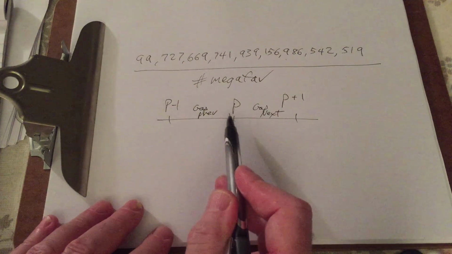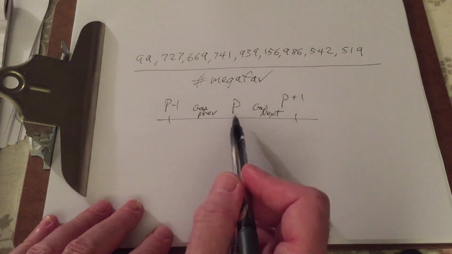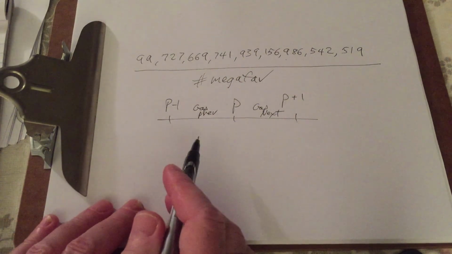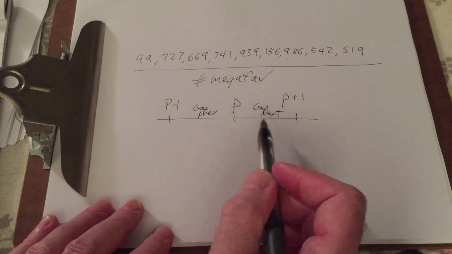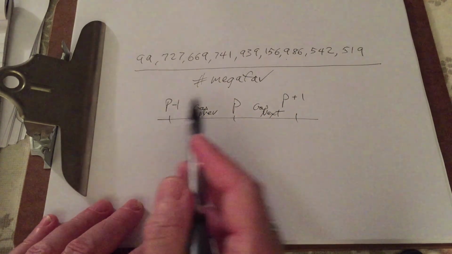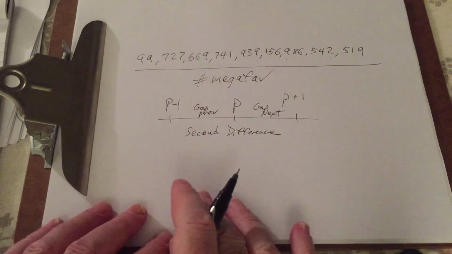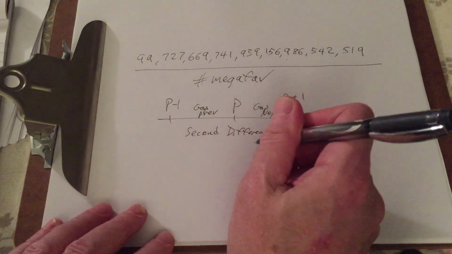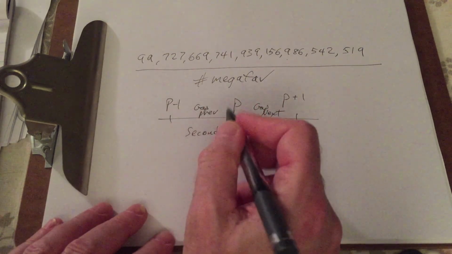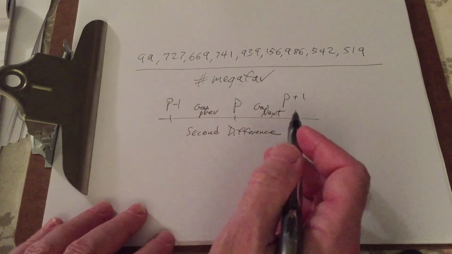In other words, as you count through a sequence of prime numbers, you could think about the current prime number to be in some relation to the next prime number and the previous prime number. If you take the next prime number and subtract the previous prime number from it, you get something called the second difference. Second difference is a number. It's positive when the next prime number is further away than the previous prime number. It's negative when the previous prime number is further away than the current prime number.